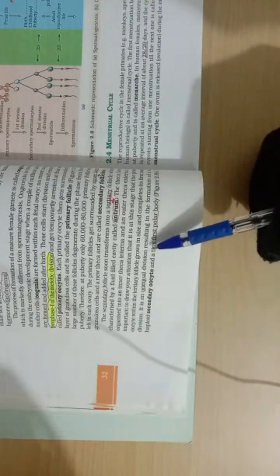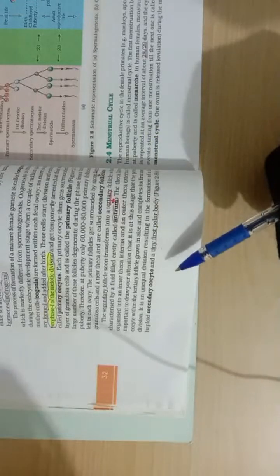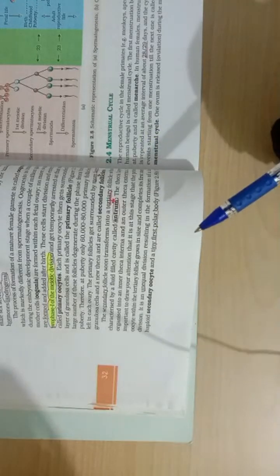It is important to draw your attention to the fact that it is at this stage that the primary oocyte within the tertiary follicle completes its first meiotic division. It is an unequal division, resulting in the formation of a large haploid secondary oocyte and a tiny first polar body. The secondary oocyte retains the bulk of the nutrient-rich cytoplasm of the primary oocyte.